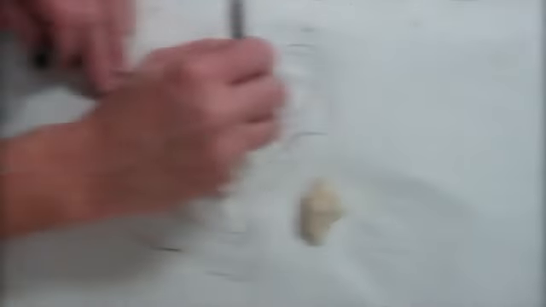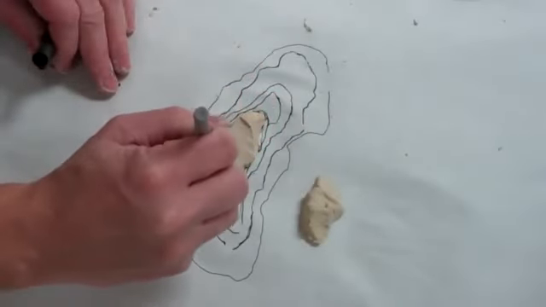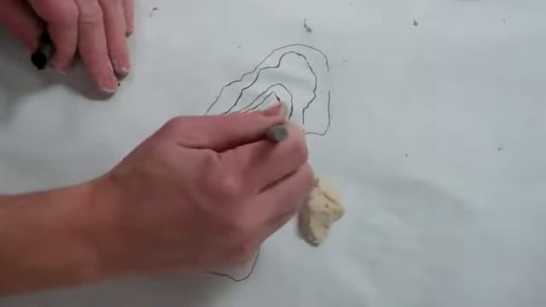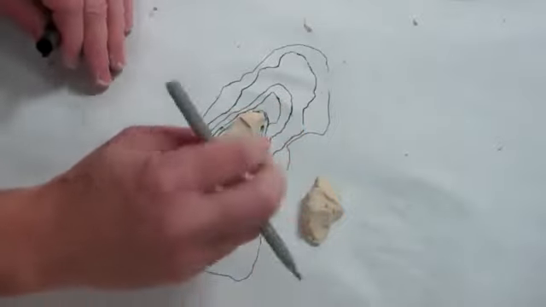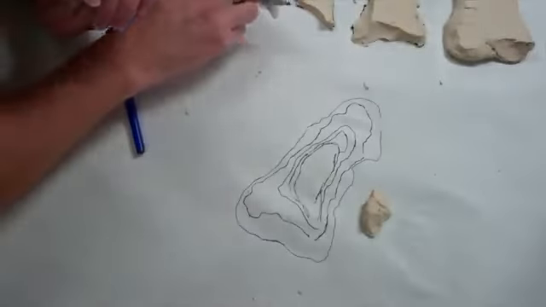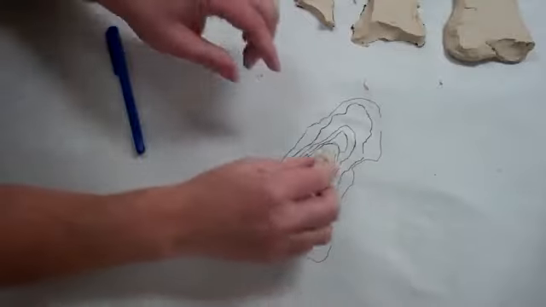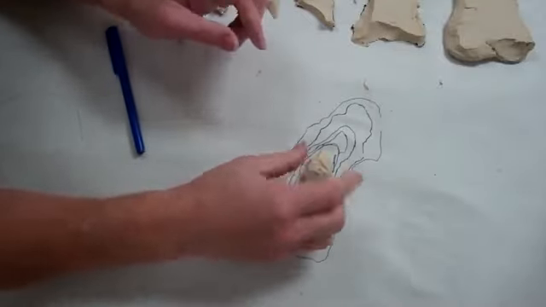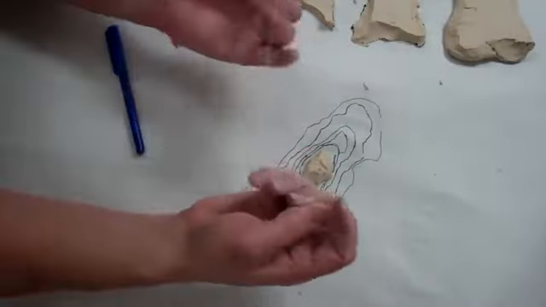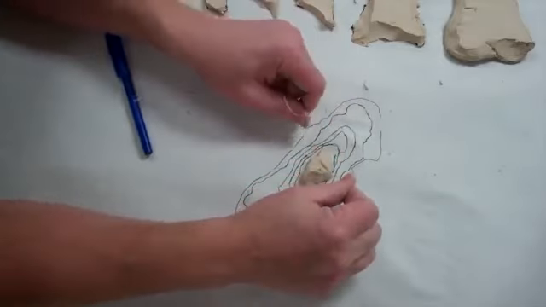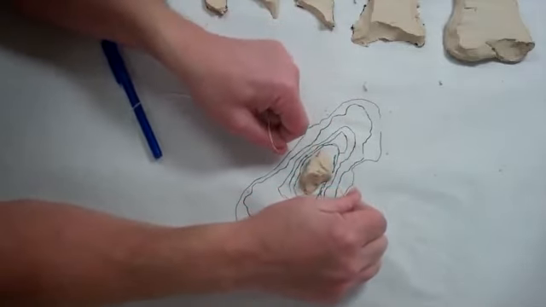So this particular line would represent another 100 feet up from our previous line. Continuing with the same process, replace our mountain top, put it back into the contour line, and let's trim it again.